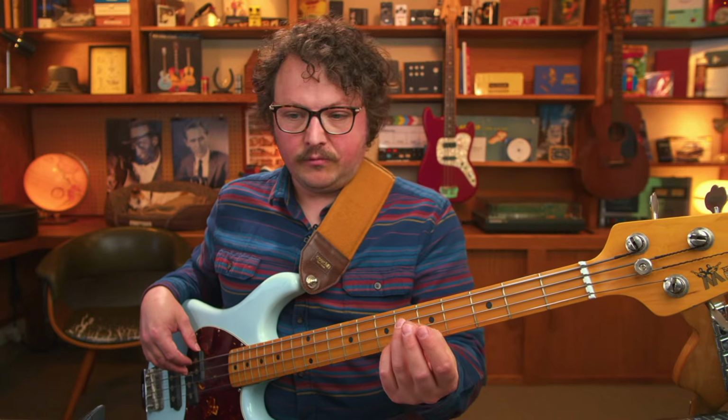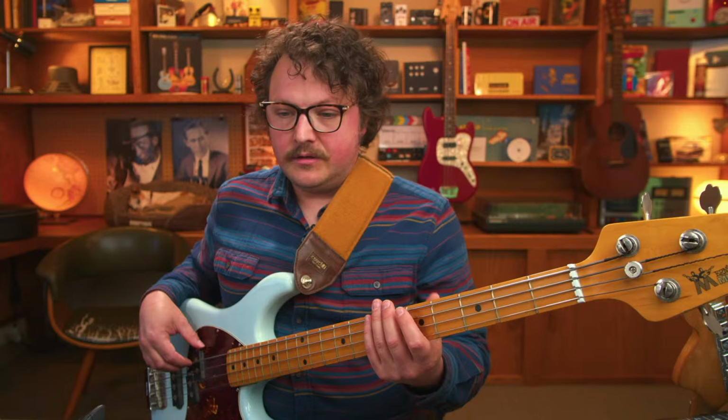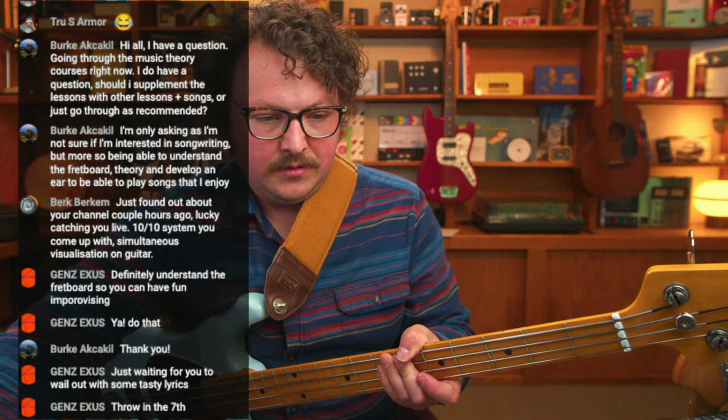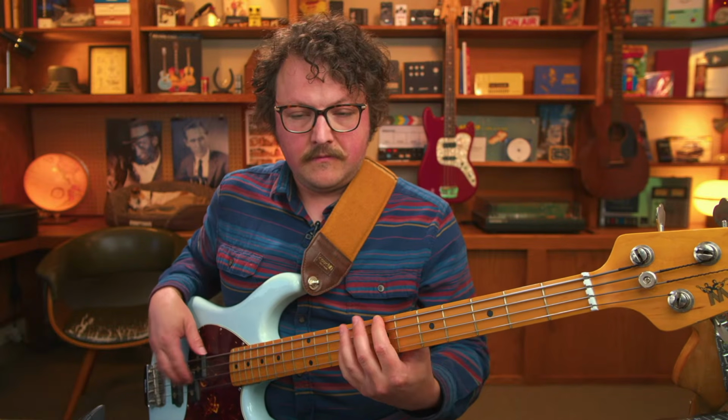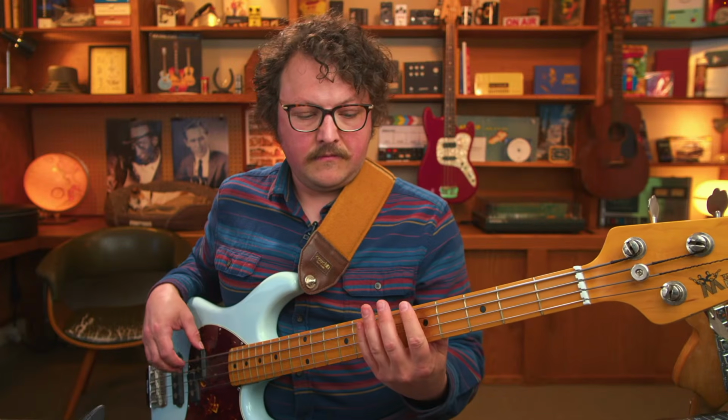So that's essentially the basic role of the bass. But the bass player can also throw in thirds sometimes, can also throw in the 7, which, yeah, you beat me to it. Right, and now we can have a little bit more fun.